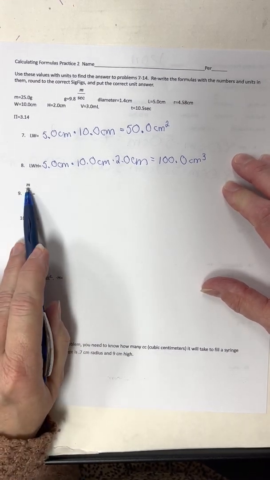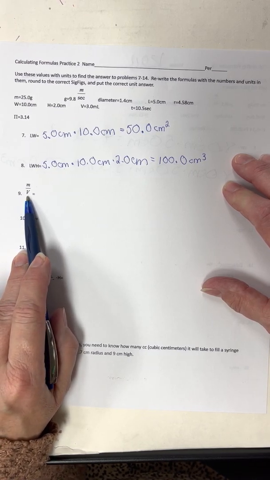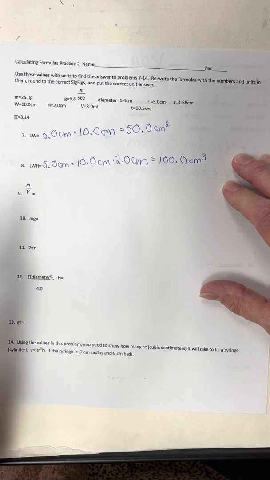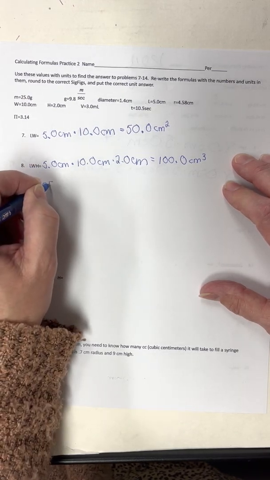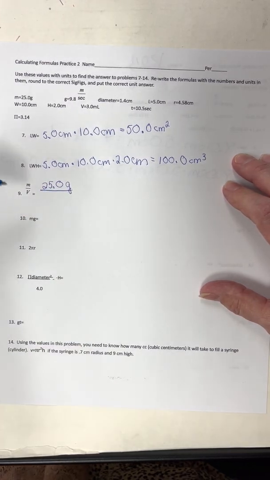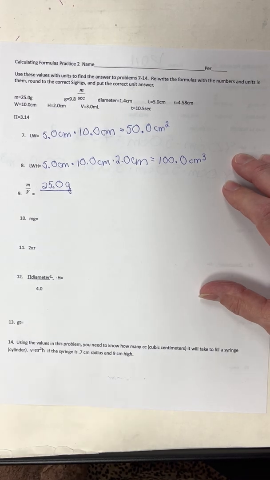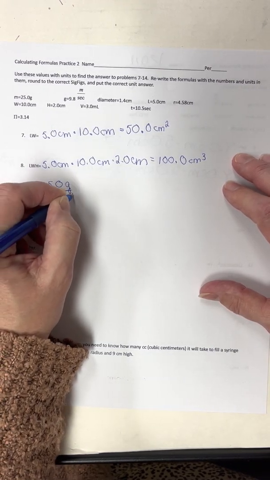Okay, so M is on top, V is on bottom. Remember, a fraction means to divide. So M is 25.0 grams. V, notice it's capital V because there's a little v, which is velocity. It's 3.0 milliliters.